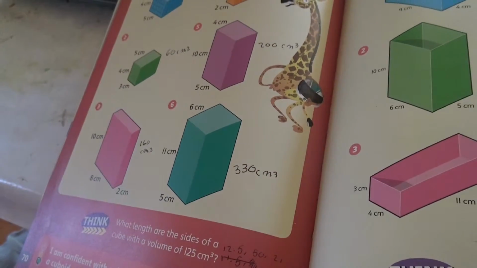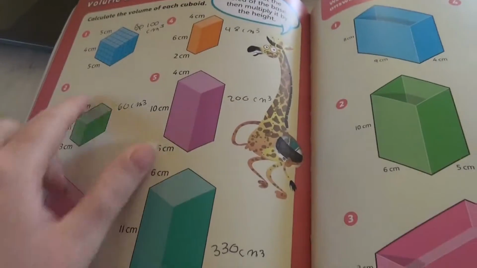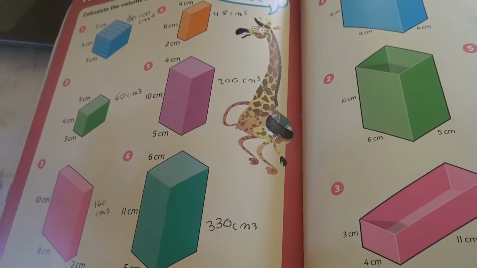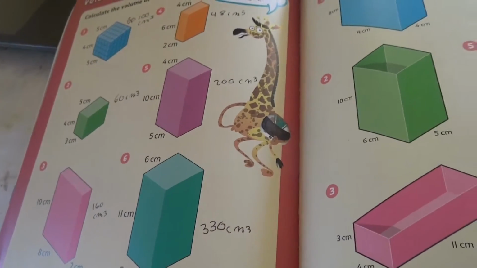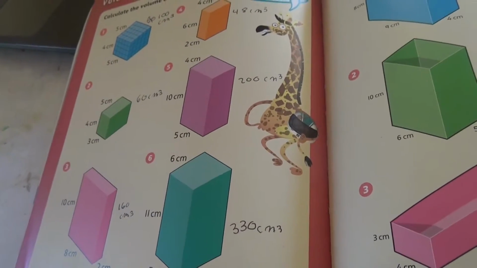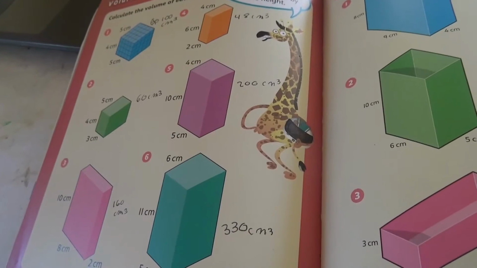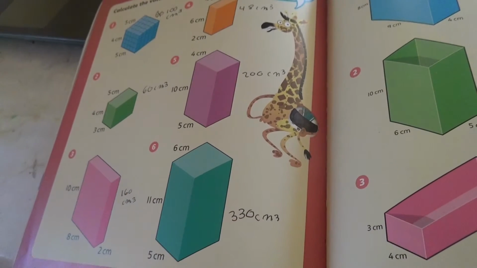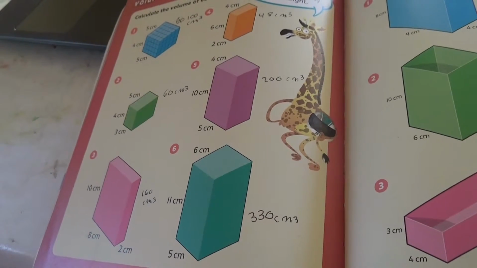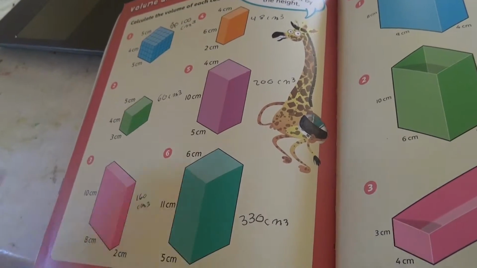What did you find out about this? Could you solve it just one way? No. So show me a different way that you could solve it. You could solve it. Work it out.